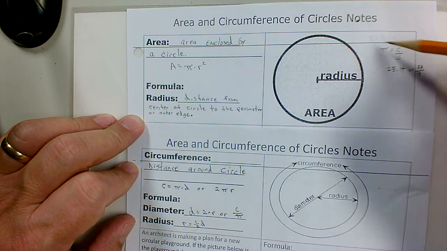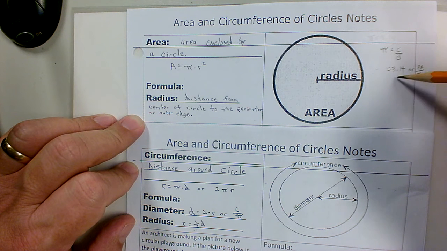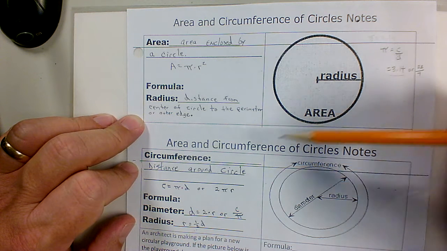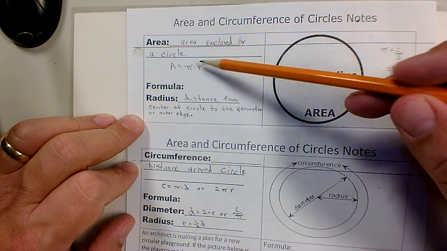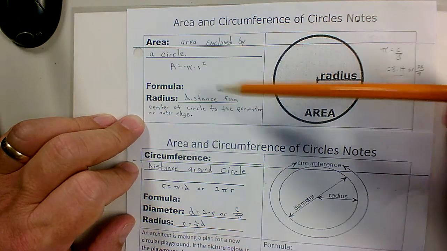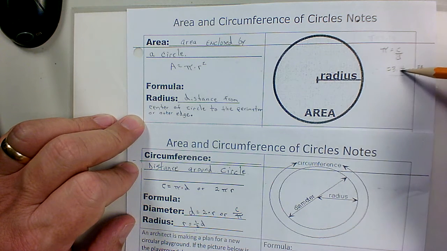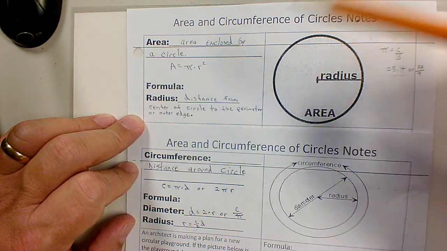Pi is calculated by the circumference of the circle divided by the diameter, and that will always be 3.14. It's an endless number, but for this class we're using 3.14 as the value of pi, or you can use 22 divided by 7 as the value of pi. And so the area of the circle is equal to pi times r, the radius, squared. So if you know the radius, you square the radius and multiply it times 3.14. That gives you the area.